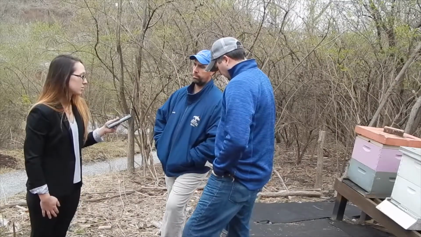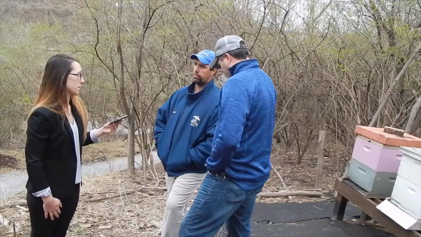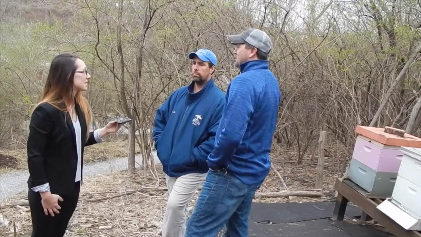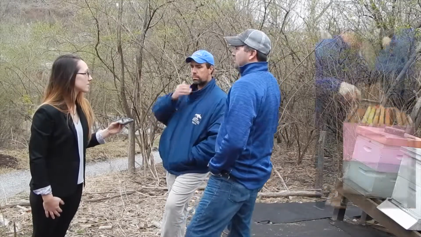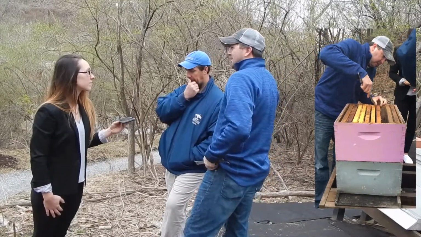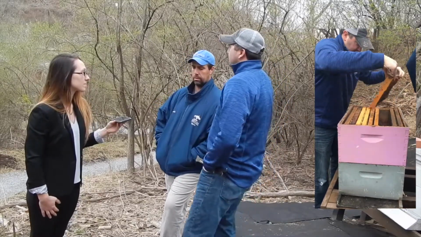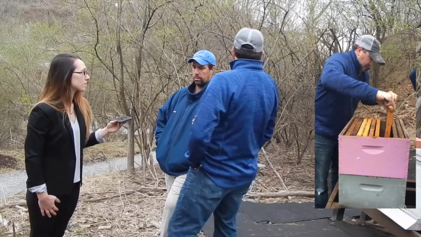What techniques do you use while working with your bees? The techniques will vary depending on what we're doing. I mean, first and foremost, smoker, veils, hive tools, the basic tools that allow us to get into the hive itself. And then depending on what we want to do, it's very straightforward.